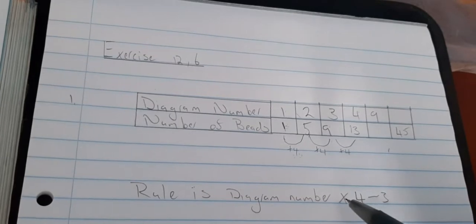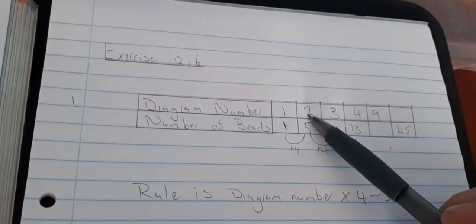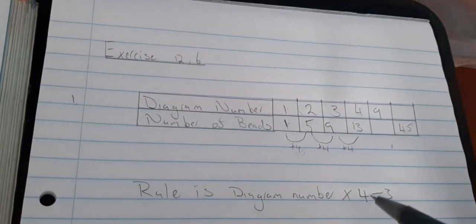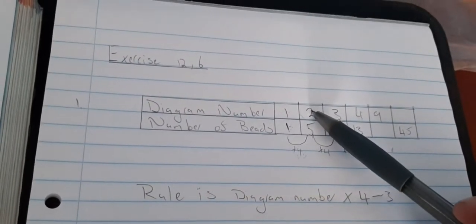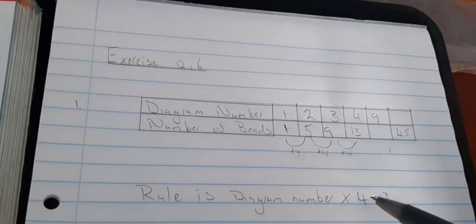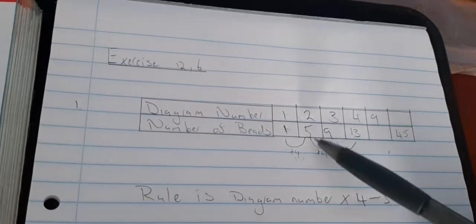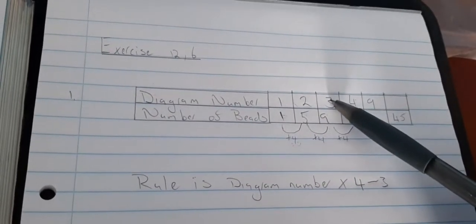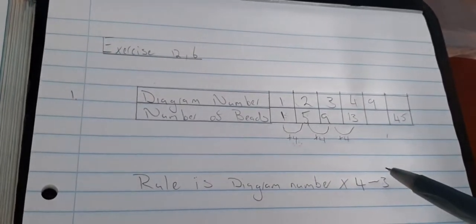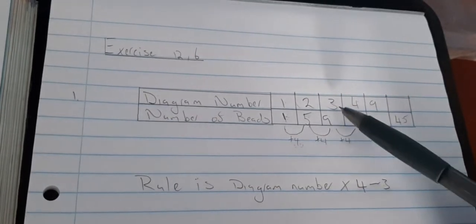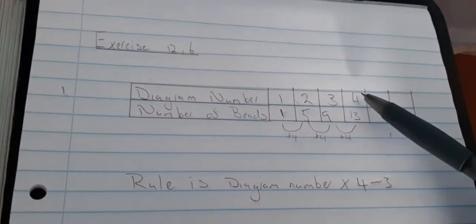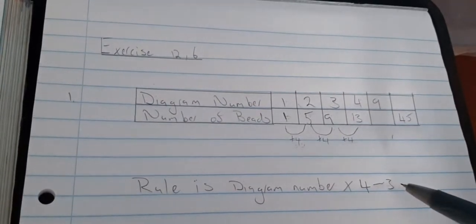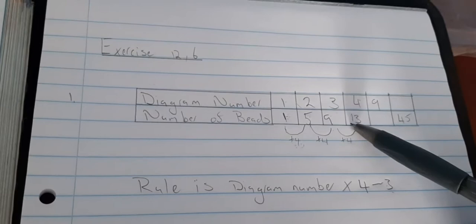Okay, let's now put this rule into our next diagram number. The rule is diagram number multiplied by 4, subtract 3. So let's try that. Diagram number 2 multiplied by 4 is 8, subtract 3 is 5. Cool, okay, it worked for the second one. Let's check for the third one. Diagram number 3 multiplied by 4 is 12, subtract 3 is 9. Hey, it's working. Let's see for diagram number 4. 4 multiplied by 4 is 16, subtract 3 is 13.